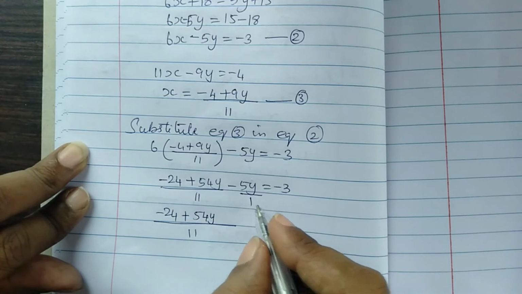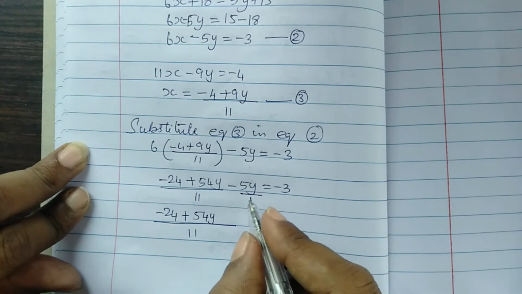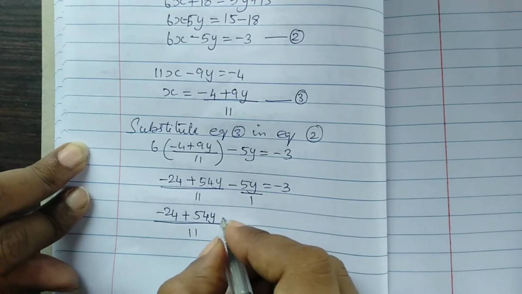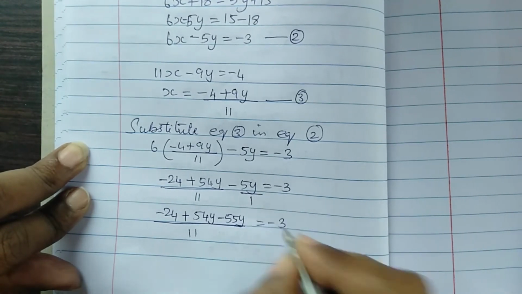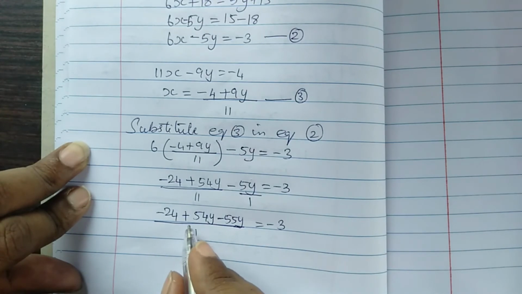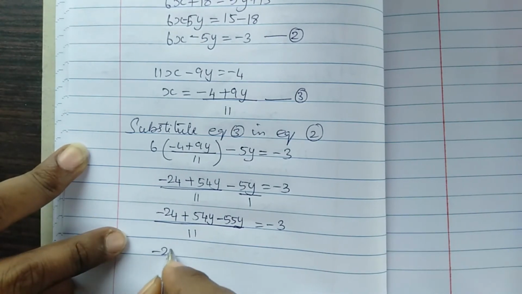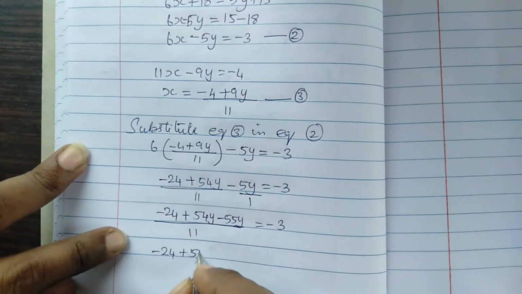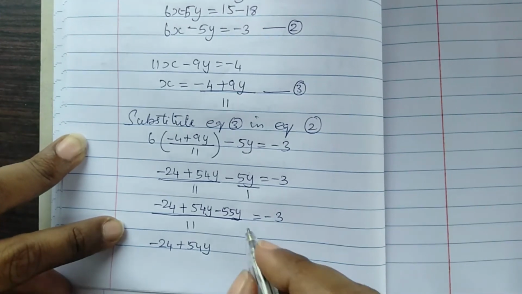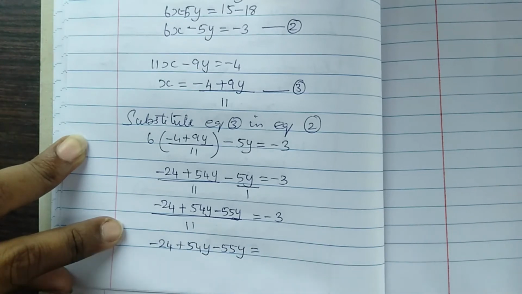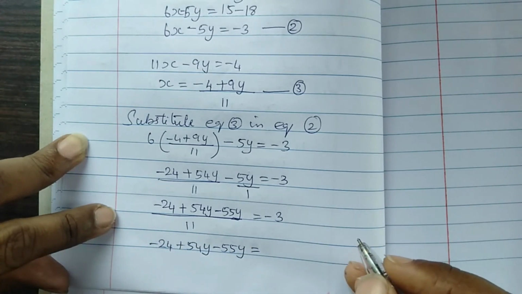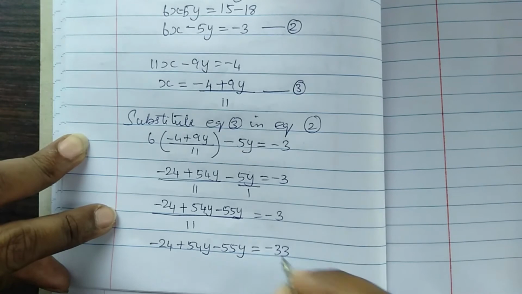Then 1 goes 11 times for 11. So 11 into 5 is 55. So minus 55y is equal to minus 3. Now let's eliminate the denominator. So minus 24 plus 54y minus 55y is equal to 11 multiplied by minus 3 becomes minus 33.